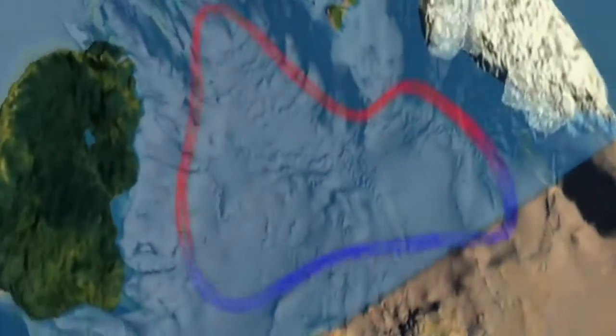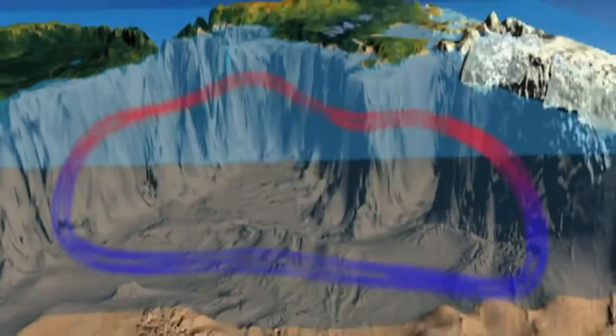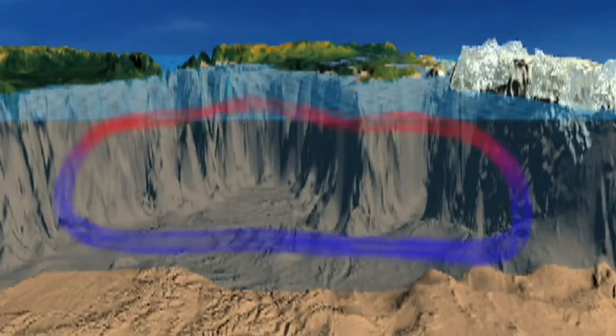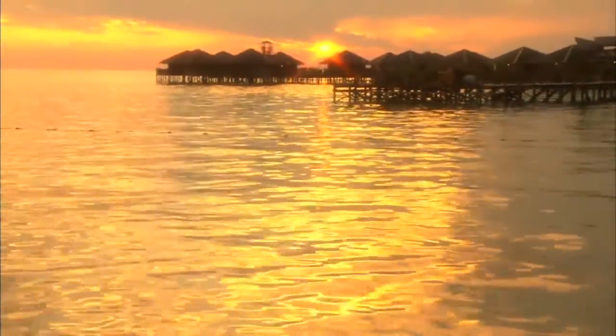Most of the ocean's nutrients are in cold, deep water. In a process called upwelling, currents bring nutrients and carbon up to the surface. Carbon can then be released as a gas back into the atmosphere, continuing the carbon cycle. By cycling huge amounts of carbon, the ocean helps regulate climate.